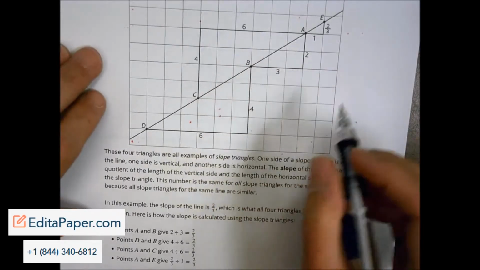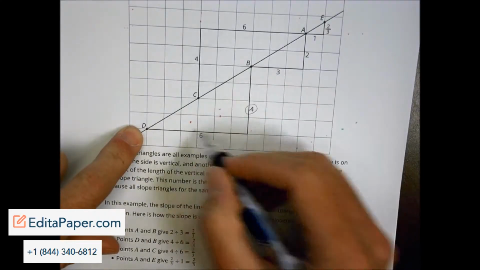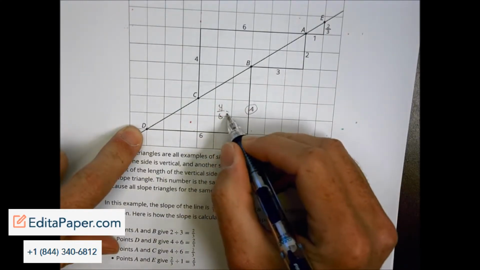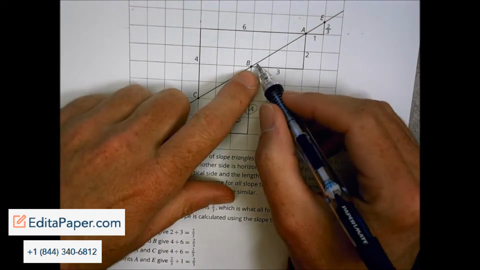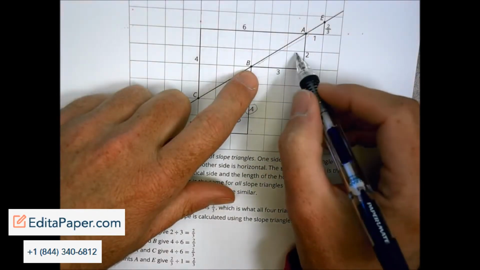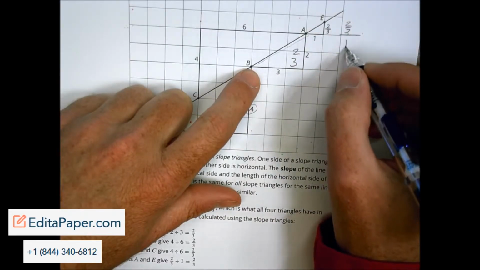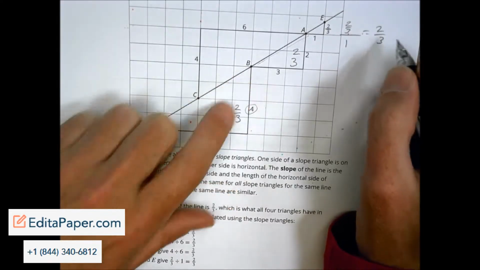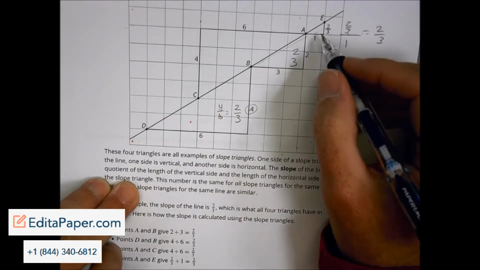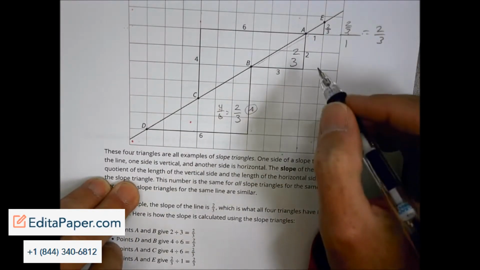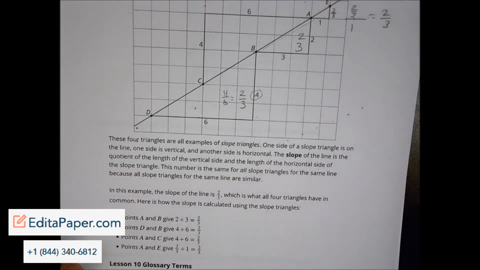Whether it's up here, in this case, I have a 4 for this line, 4 over 6. This slope looks like 4 over 6, which is the same as 2/3, right? We're in good shape there. Here, I'm going up 2 and over 3. So again, it's 2/3. In this case, I have 2/3 over 1, which is also 2/3. Those are all going to have the same slope. These are going to be similar triangles because they have the same slope, and they're going to have a lot of similar angles there. Okay, so slope works that way.